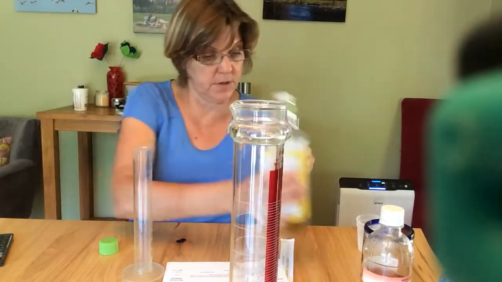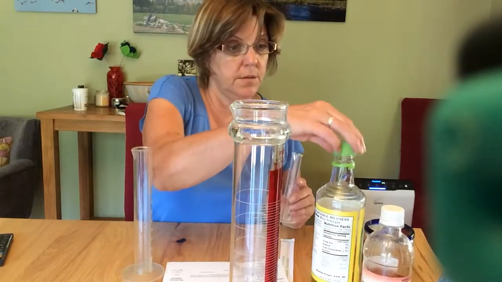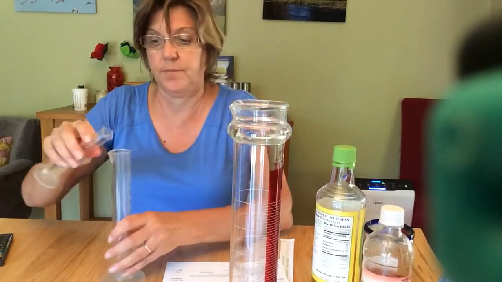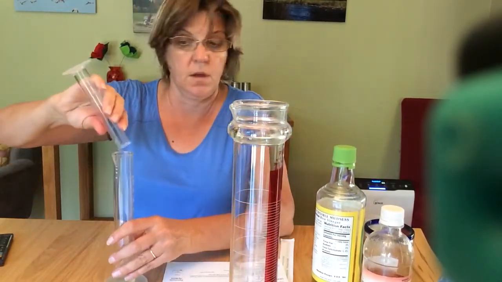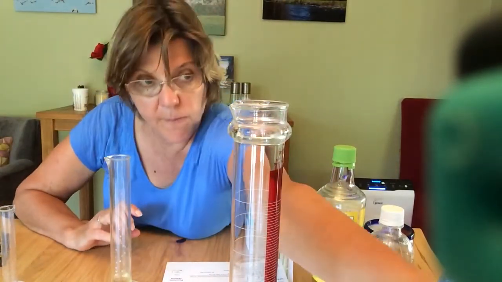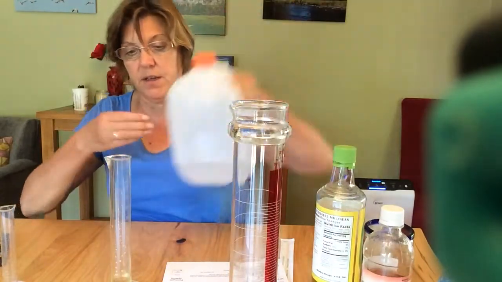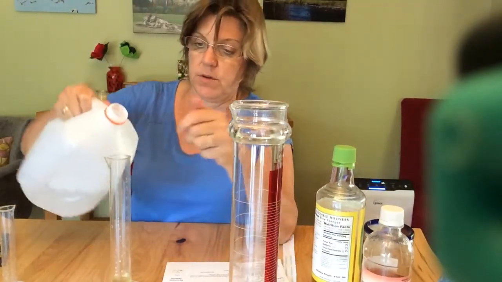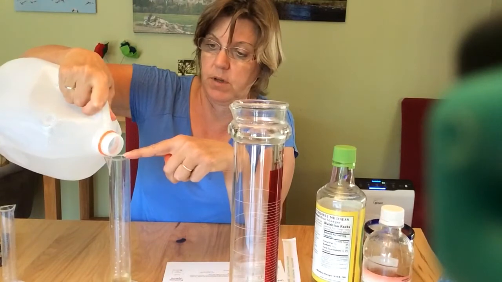Okay, that's perfect. I'm going to put that in my graduated cylinder, and then I can just bring it up to 100 milliliters with water. That's adding 87.5 milliliters of water.